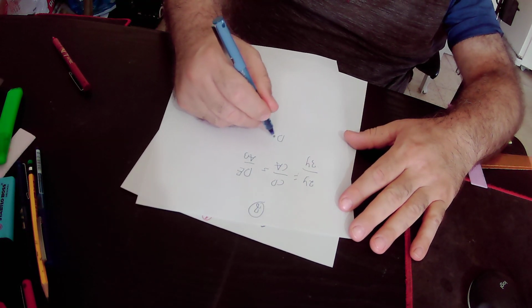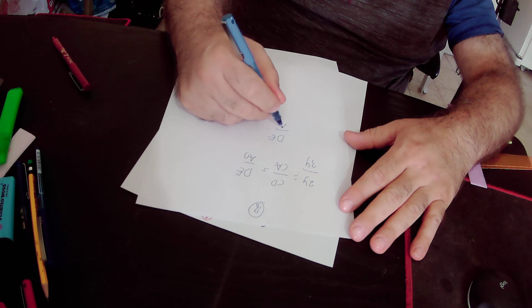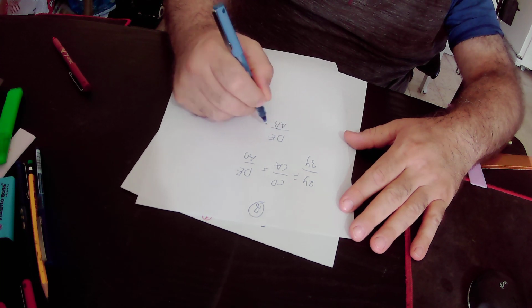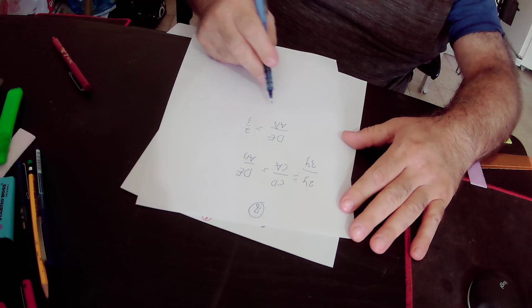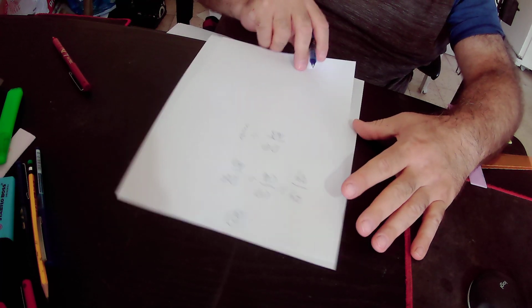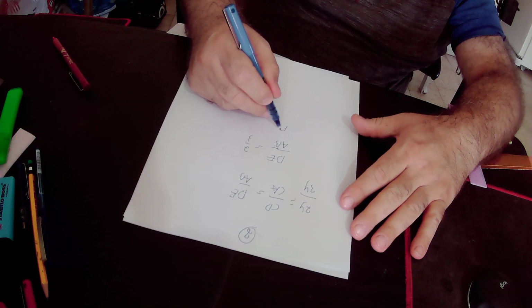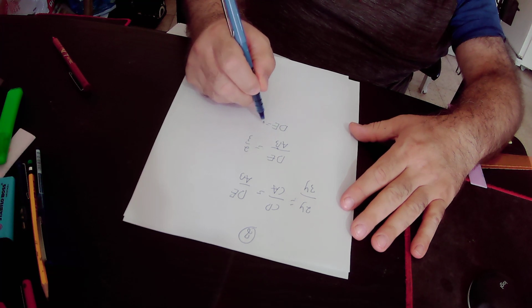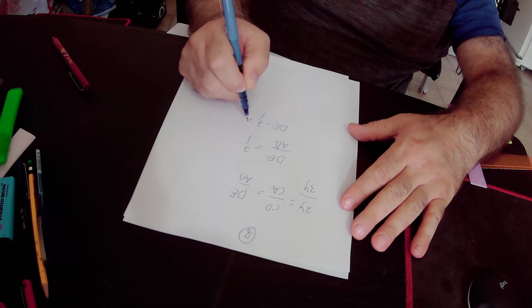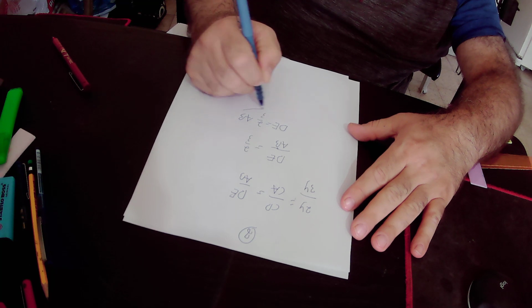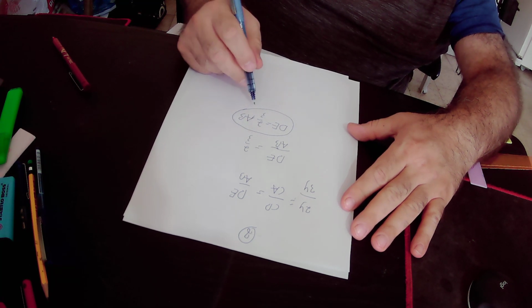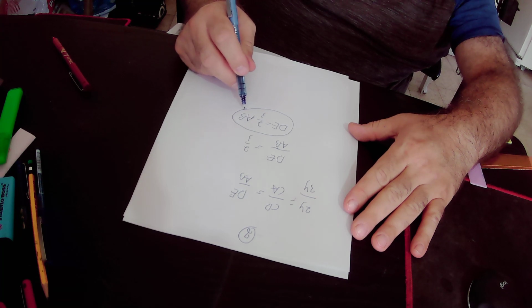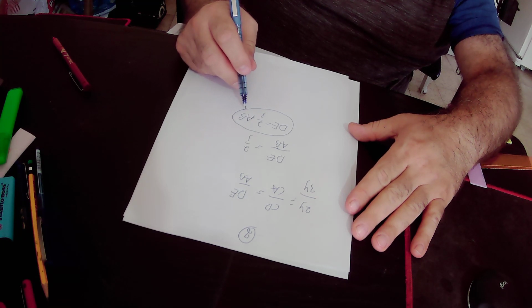dE over AB equals 2 over 3. Here we will multiply this equality by AB and we will get that dE equals 2 over 3 times AB. We found out that dE equals 2 over 3 times AB. Okay?